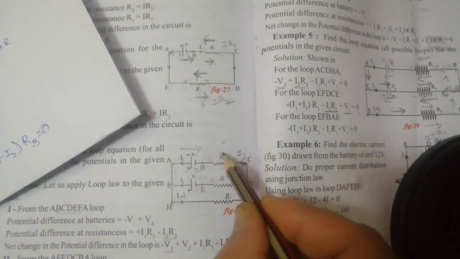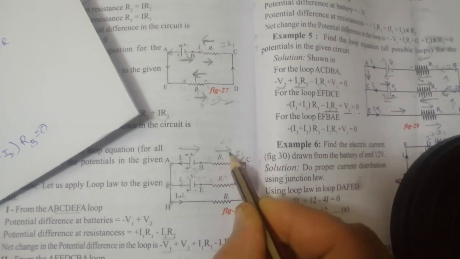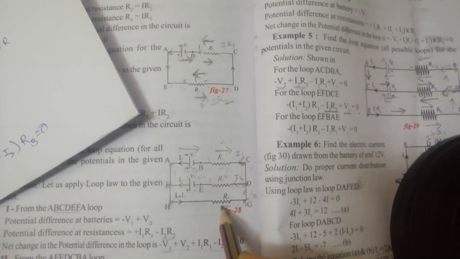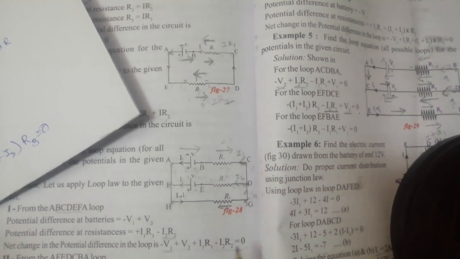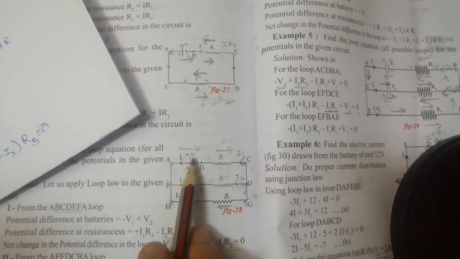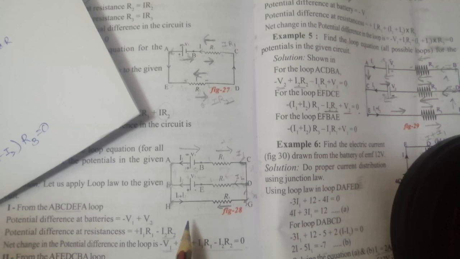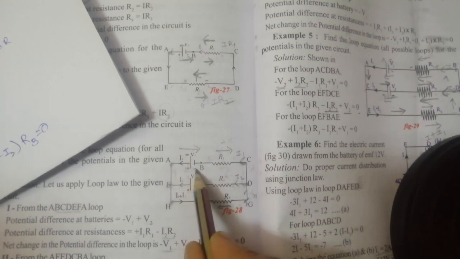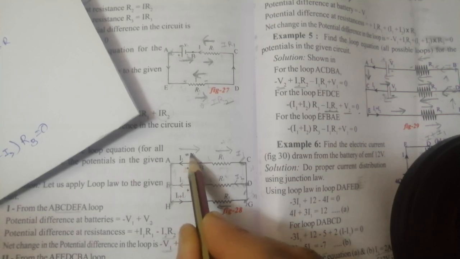Okay, now tell me the path. This is the circular path, like this it will come. This is the clockwise direction. Now tell me the path of the current, the direction of the current. See here, we are taking the clockwise direction, means plus to minus. Plus to minus means what is happening? Potential decreasing or increasing? Decreasing, means we have to write minus, means minus V1.